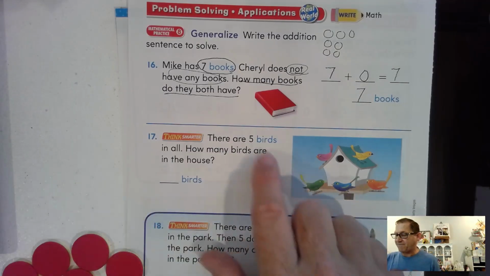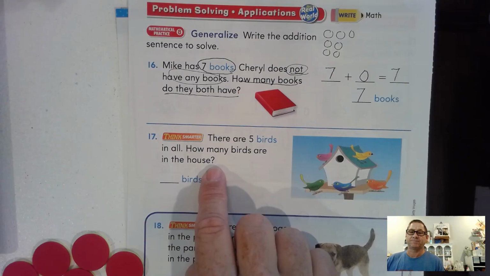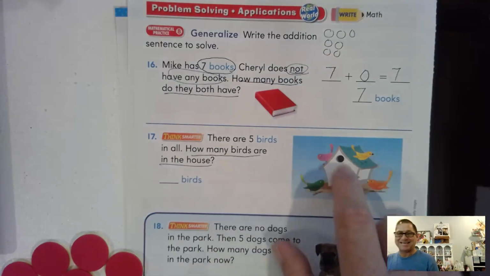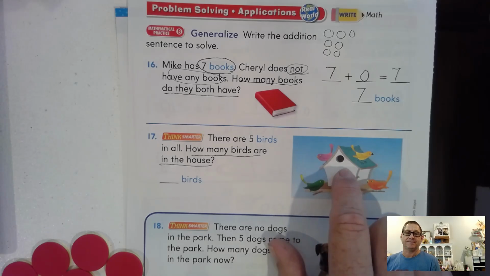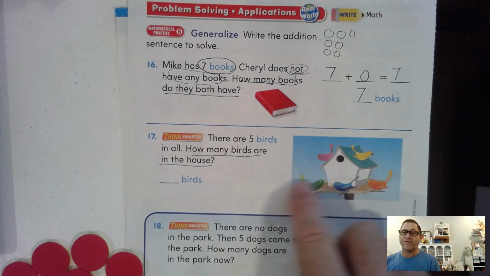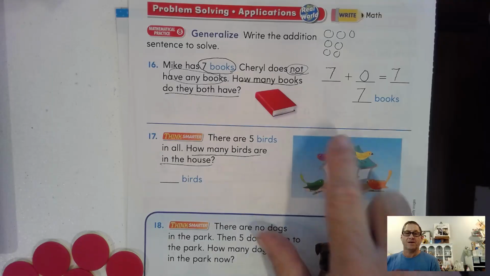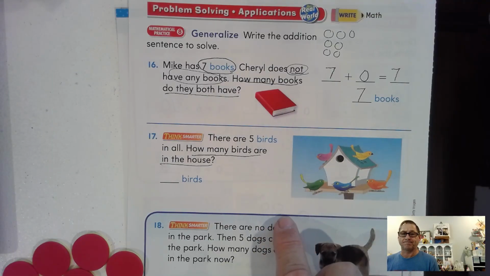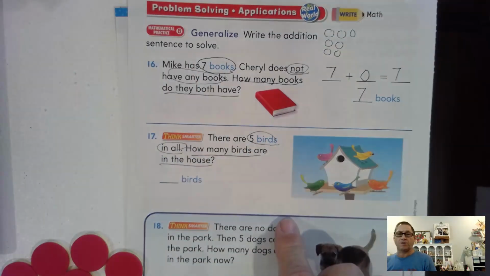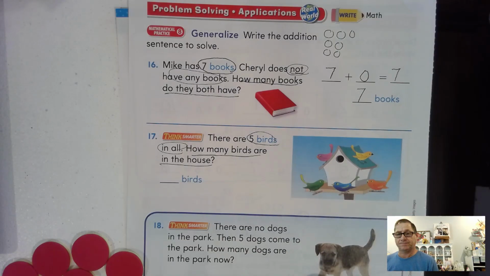17. There are 5 birds in all. How many birds are in the house? There's 5 birds total. Okay, so how many birds are in the house? Inside. Not on the house. Not around the house. In the house. How many can't you see? So there's 5 birds total, right? So 5 birds in all. Okay, so how many do you see outside the house?